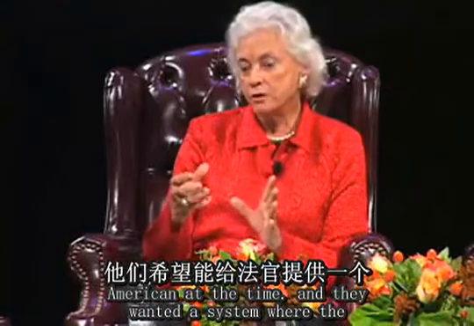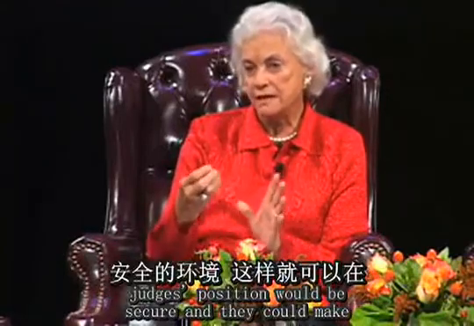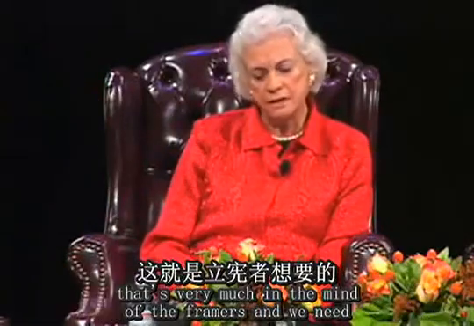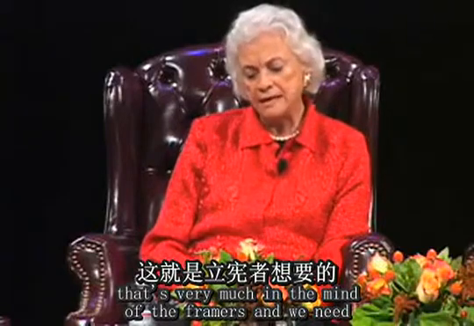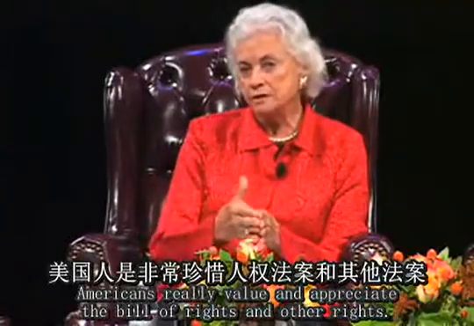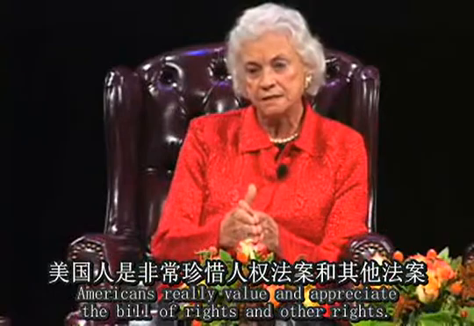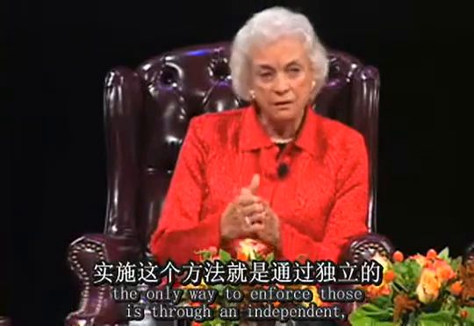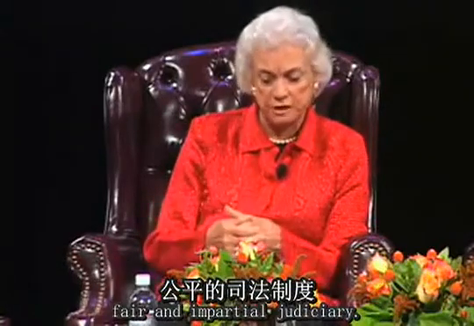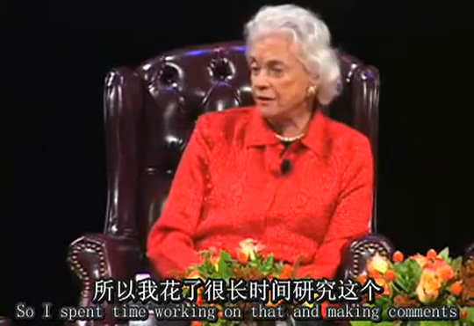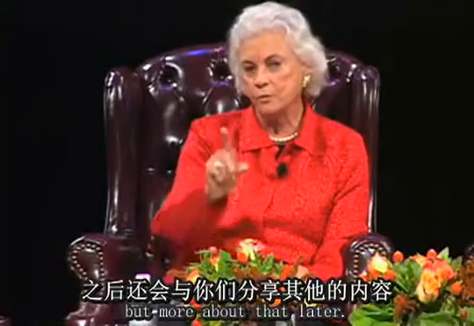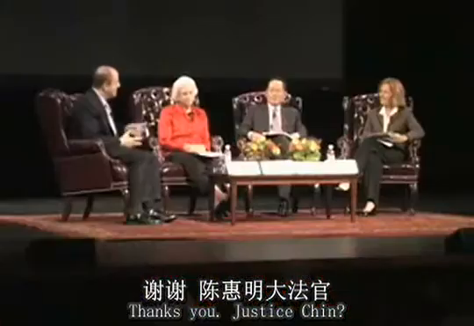And they wanted a system where the judges' positions would be secure and they could make decisions, even if it went against the crown, so to speak. So that was very much in the minds of the framers. And we need to remember why they wanted it that way. And individual Americans really value and appreciate the Bill of Rights and our individual rights under it. And the only way to enforce those is through an independent, fair, and impartial judiciary. So I've spent time working on that and making comments such as these and working on an educational program, but more about that later. Thank you.